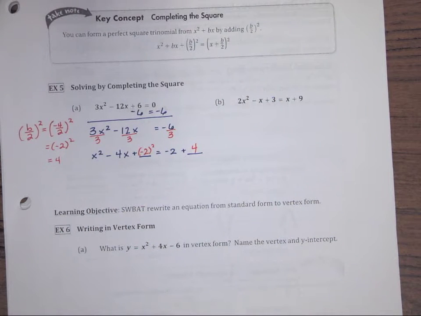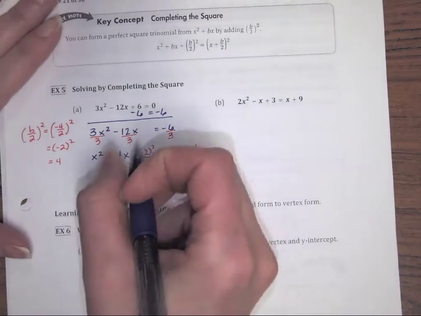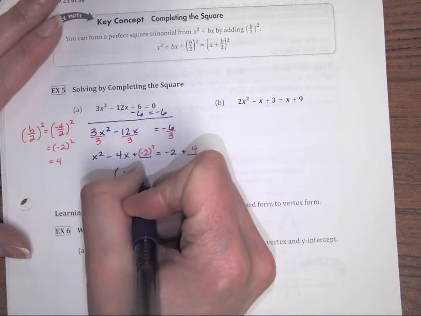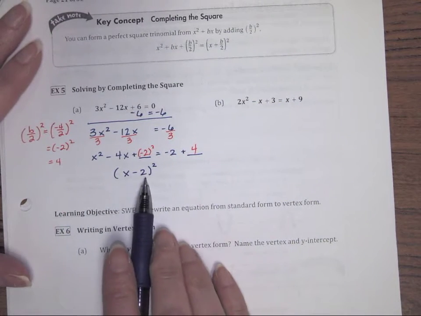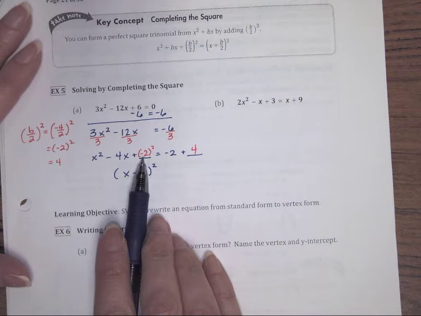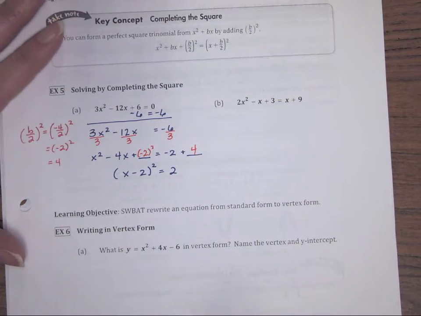Even though it equals 4, we're adding it to both sides. Remember, we can add anything we want as long as we do it to both sides. The reason I'm going to leave that alone is because this factors to x minus 2 quantity squared. And where did I get the minus 2? Right there. All right? Over here, I've got equals 2.